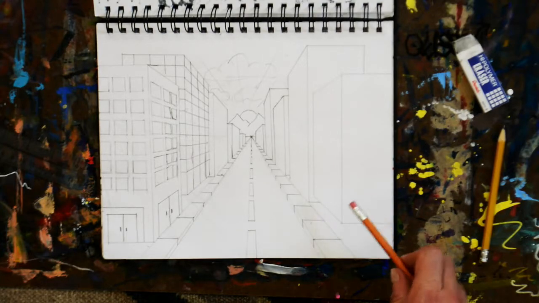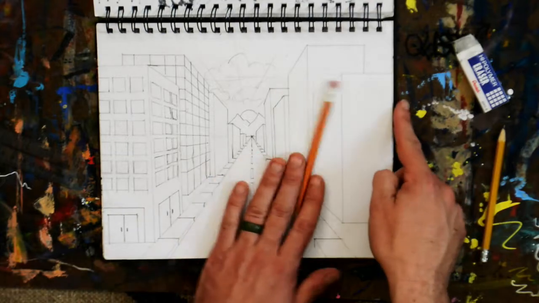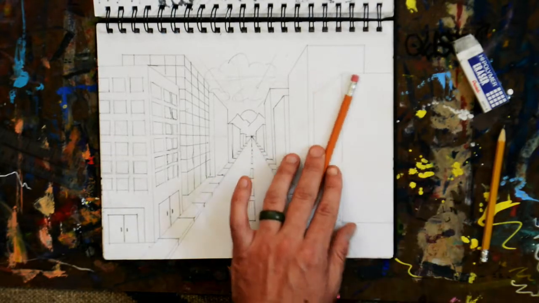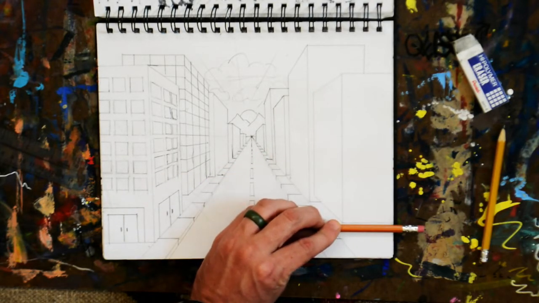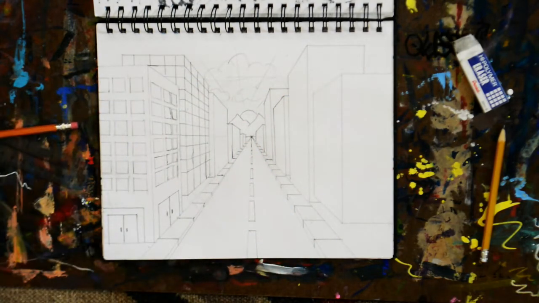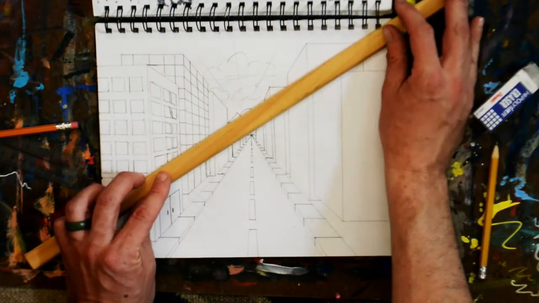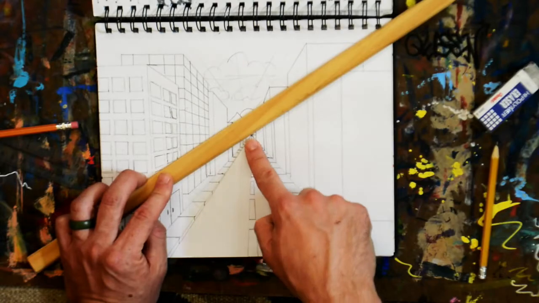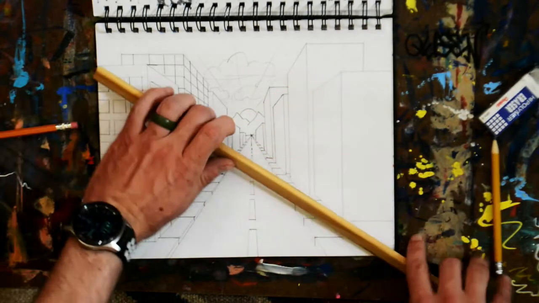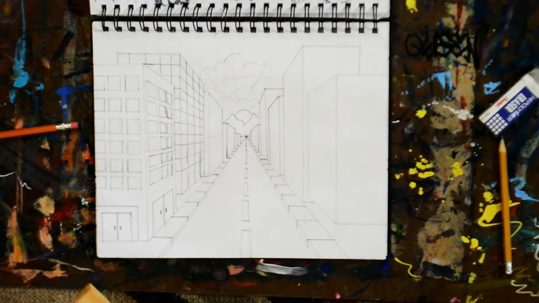So just remember to reiterate, you have vertical lines that are parallel with the sides of your paper. You have horizontal lines that are parallel with the top and bottom of your paper. And then you have diagonal lines. So any diagonal line has to go to the vanishing point. It has to go to that dot. Any diagonal line has to go to the dot. All right, and I look forward to seeing what you guys do.